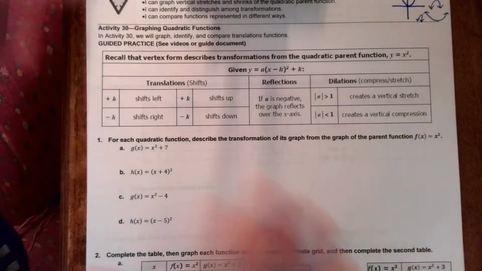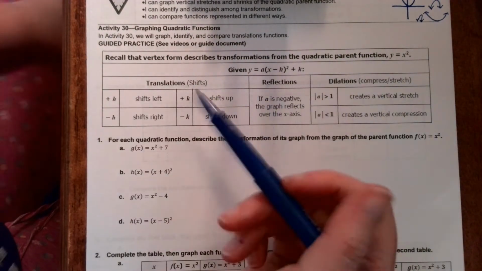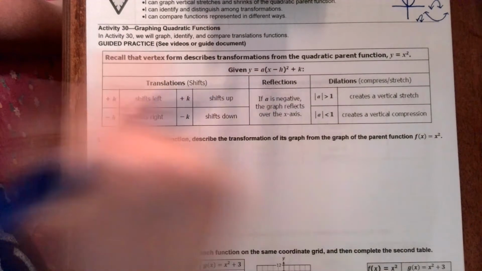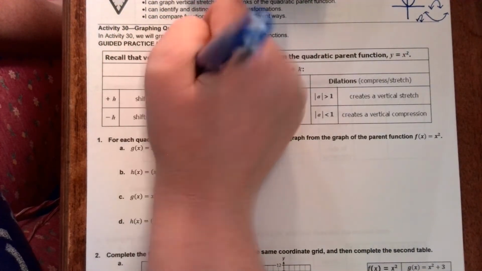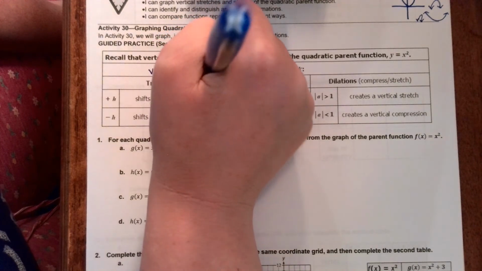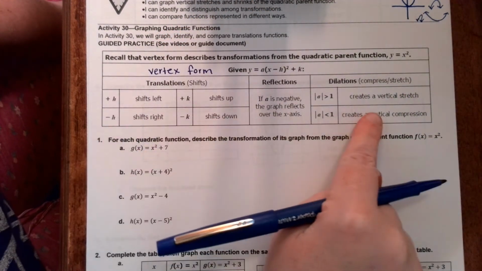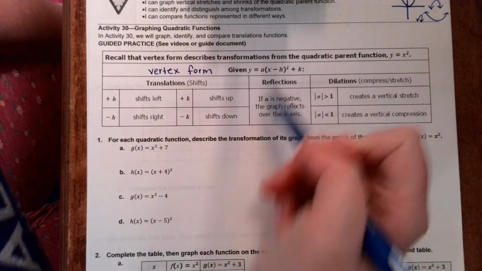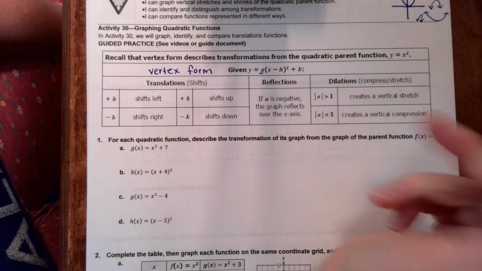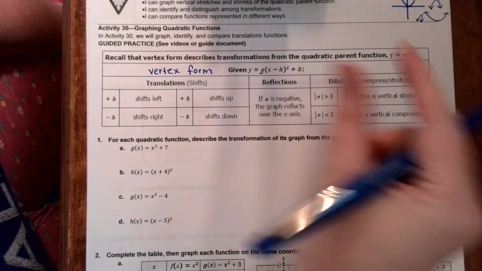We have a little cheat sheet right up here. This equation is vertex form of a quadratic, and vertex form is the easy way to show transformations. The a value is what stretches and shrinks it.